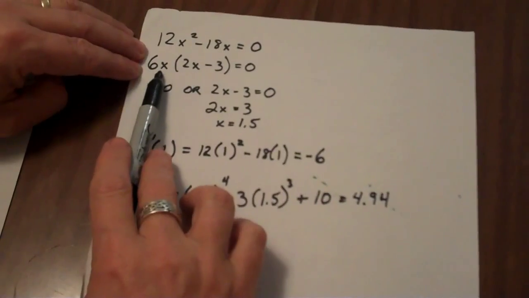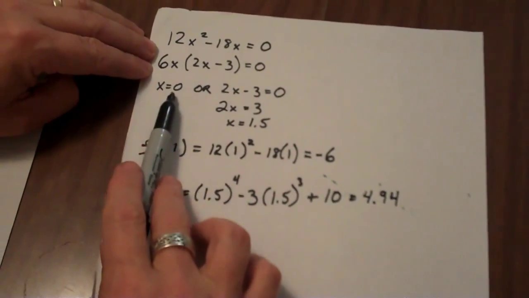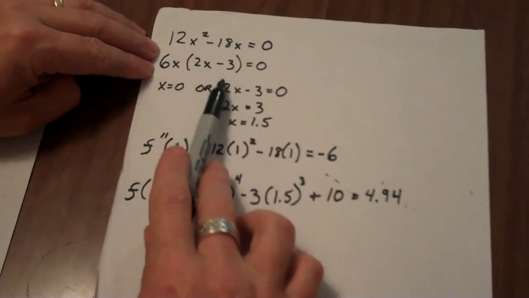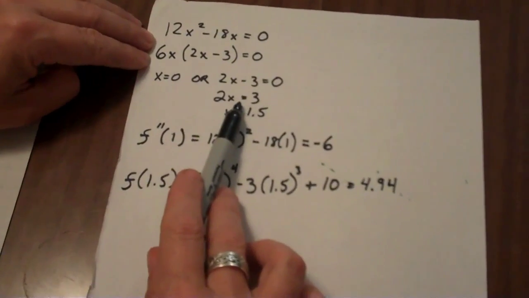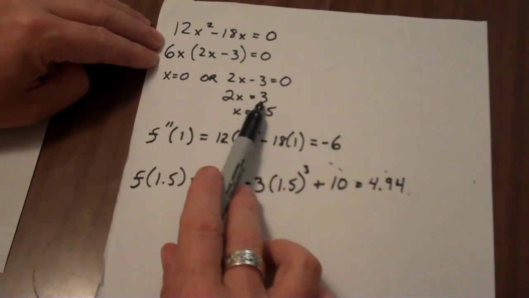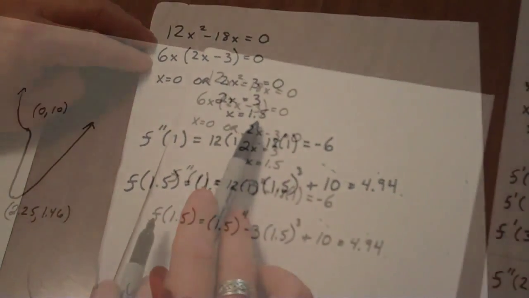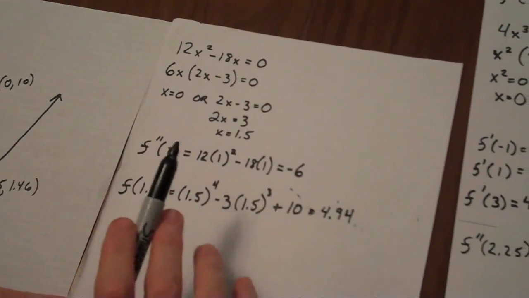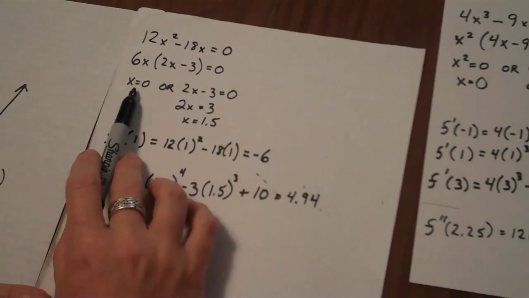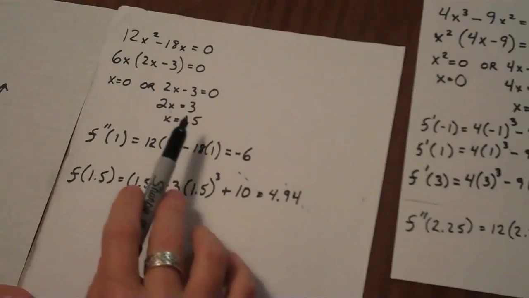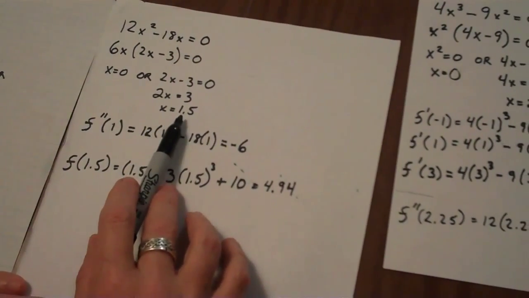Well, now I have the product of two things which equals 0 again. Either x must equal 0 or 2x minus 3 must equal 0. Adding 3 to both sides gives me 2x equals 3. Dividing by 2 gives me my solution of 1.5. Continuing, what it appears to be happening here, again, is I have an inflection point at 0 where I expected there to be one, and I have another inflection point at 1.5.